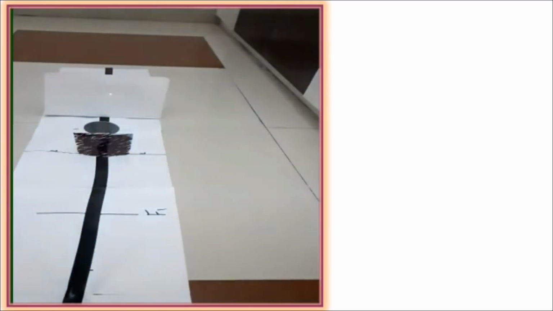So this is when the screen is kept at focus. So when an object is at infinity, a highly diminished image is being formed at focus on the other side.